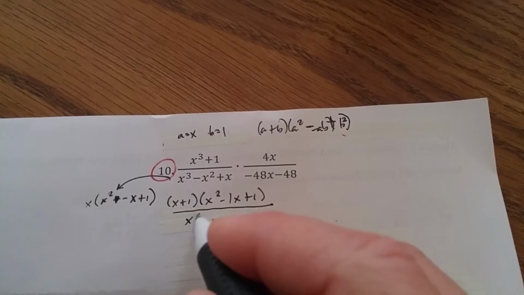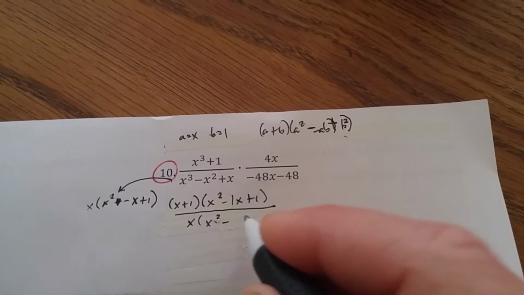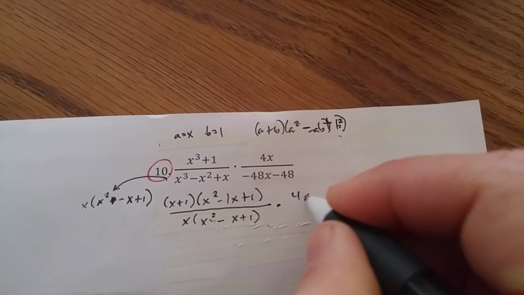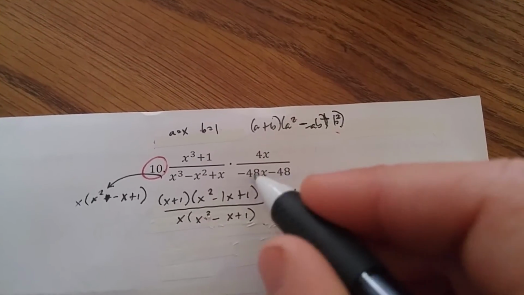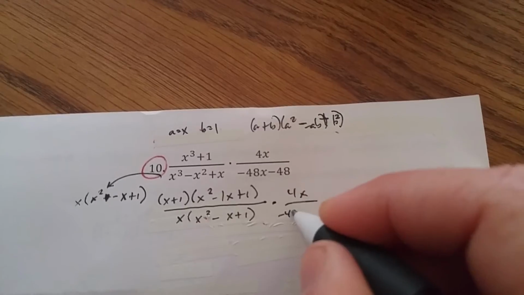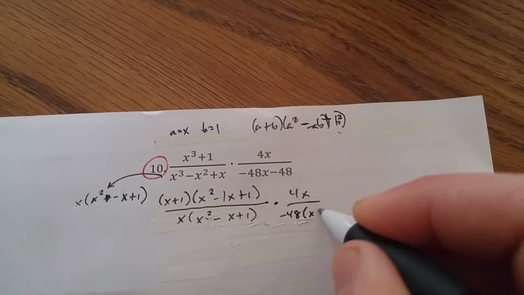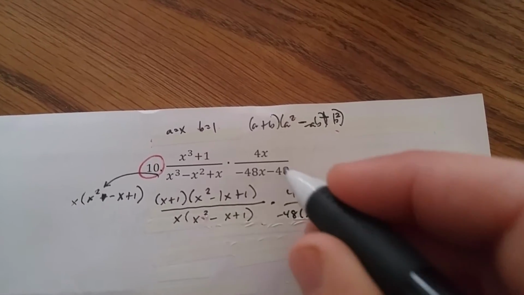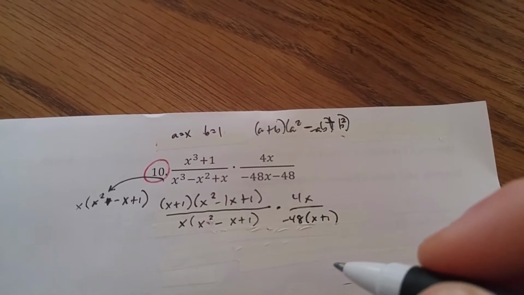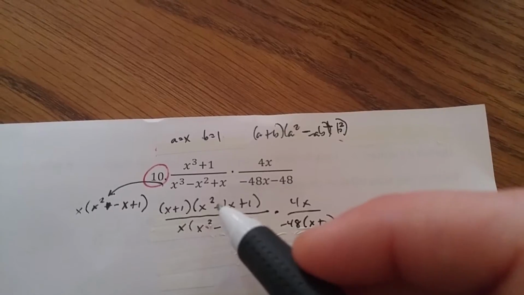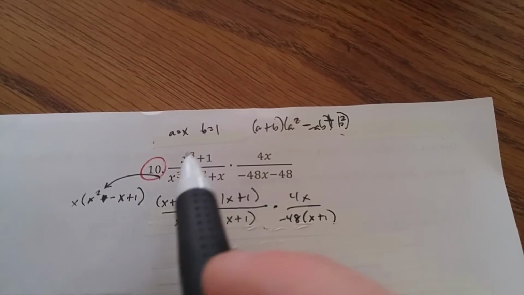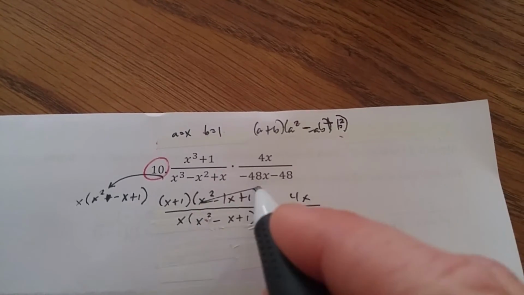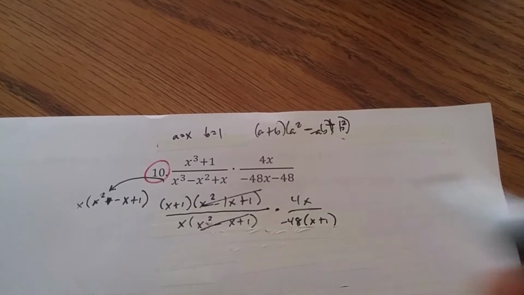So I'm going to put that right down here, x squared minus x plus 1 times 4x. Obviously 4x doesn't factor, and then right here it's pretty easy to see that the GCF is going to be a negative 48. And if you pull that out, negative 48 times x gives you negative 48x, negative 48 times 1 gives you negative 48. Okay, so you see right here that the trinomial part of my perfect cube that factored is going to cancel with this part right down here. So this actually all goes away.